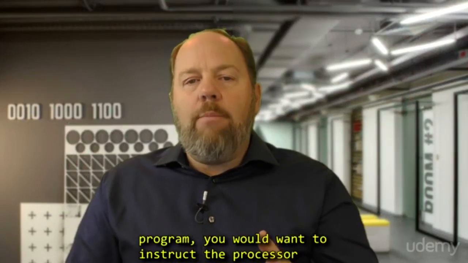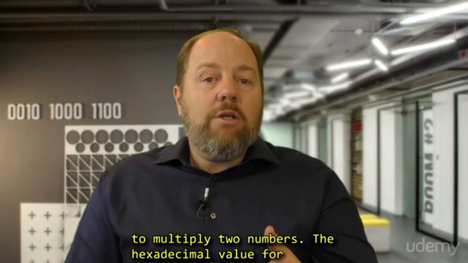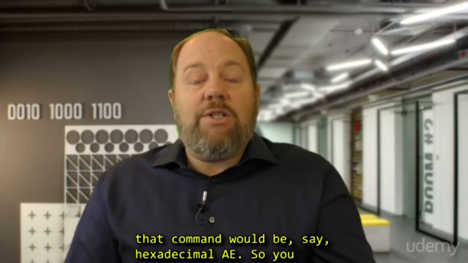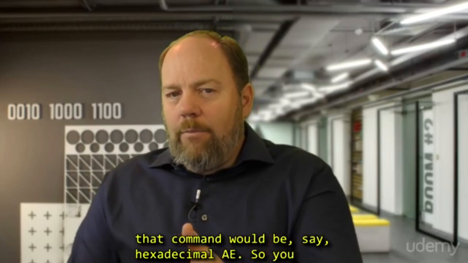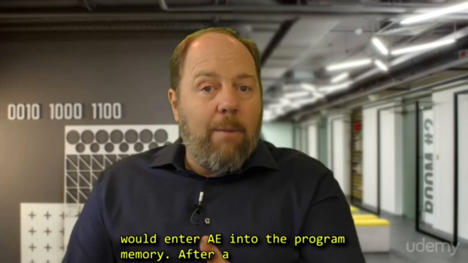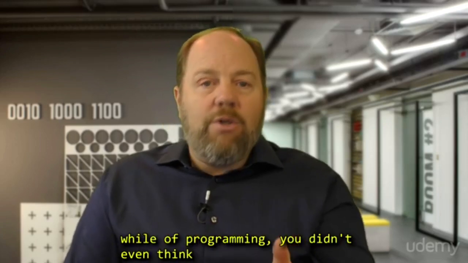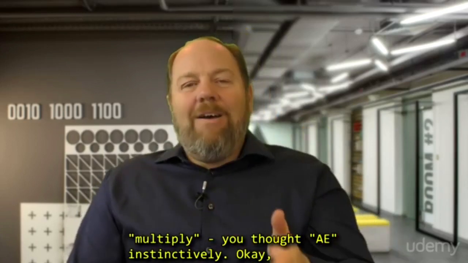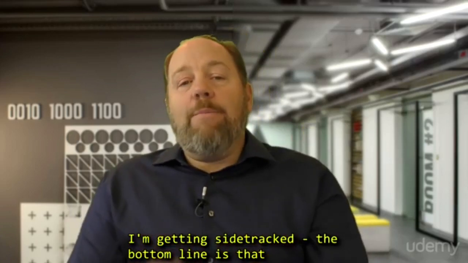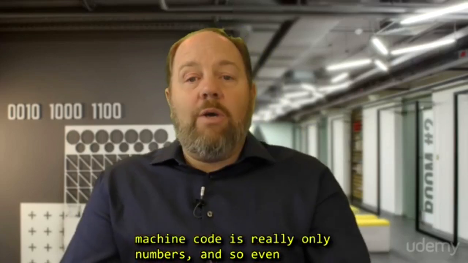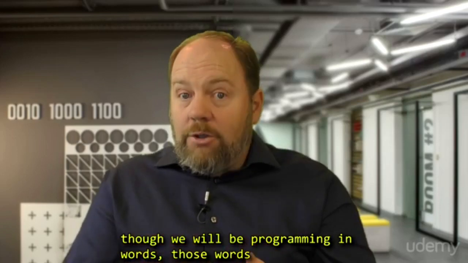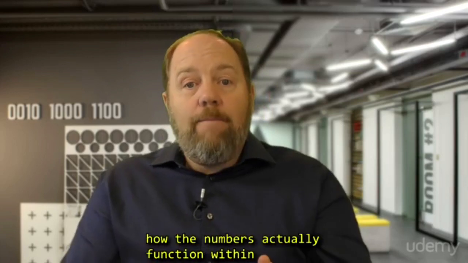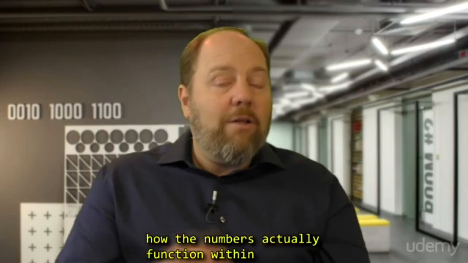So as you write the program, you would want to instruct the processor to multiply, say, two numbers. The hexadecimal value for that command would be, say, hexadecimal AE. So you would enter AE into the program memory. After a while of programming, you didn't even think, oh, multiply. You thought AE instinctively. Okay, I'm getting sidetracked. The bottom line is that machine code is really only numbers. And so even though we will be programming in words, those words get converted into these numbers. And you can see how the numbers actually function within the microprocessor.